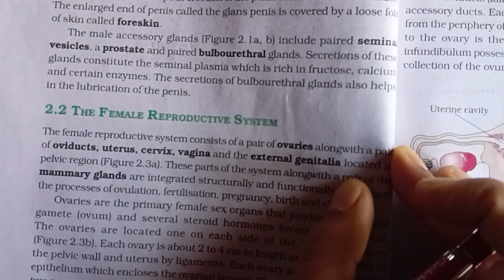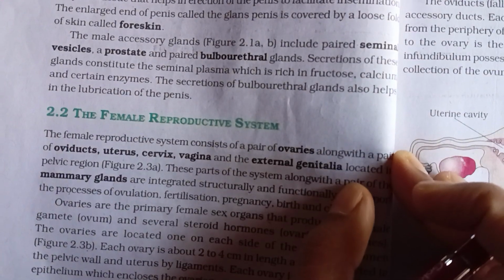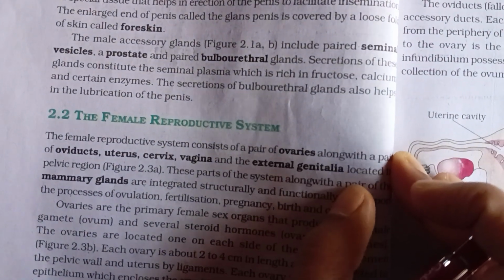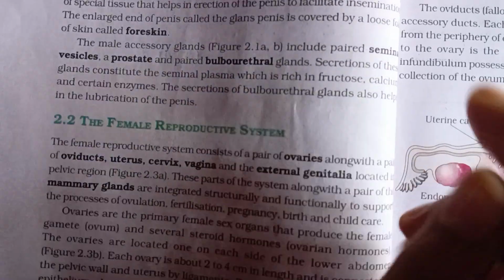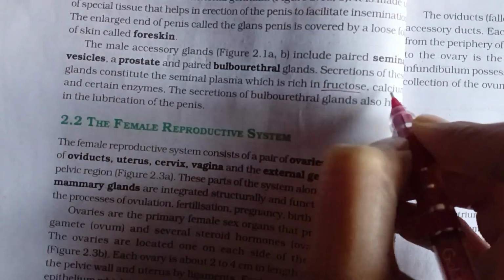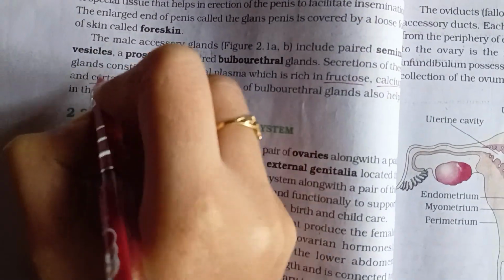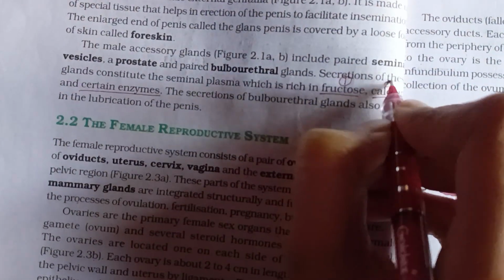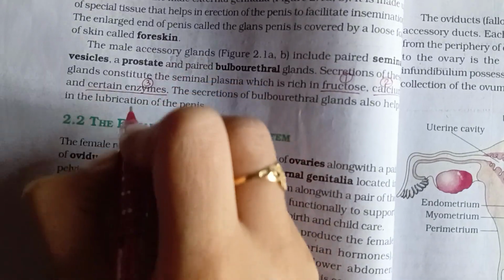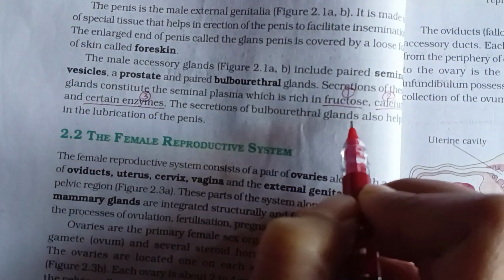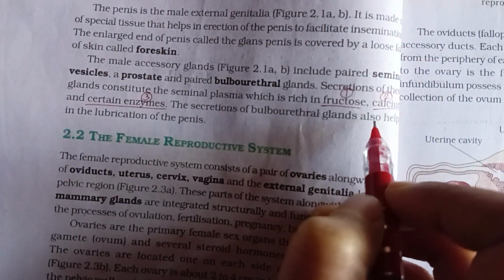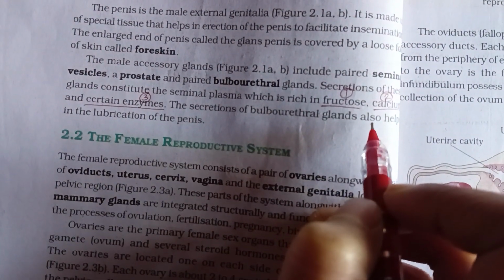Secretions of these glands constitute the seminal plasma, which is rich in fructose, calcium, and certain enzymes. The secretions of bulbourethral glands also help in the lubrication of the penis.